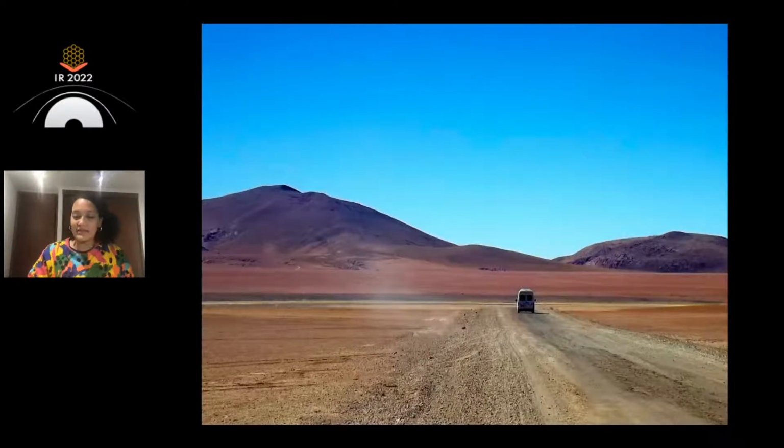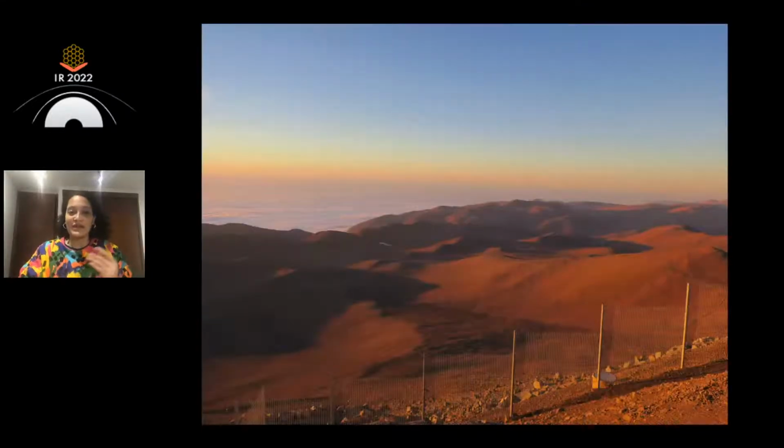Once you get to Antofagasta, you need to get into the middle of nowhere because the telescopes are built really remotely in the desert. We don't want any interference from anything, so the further away they are from anything, the better. And so after a 3-hour drive in a little minibus from Antofagasta, you eventually get to the observatory. And once you get there, it's really like being on another planet. It's all these beautiful rolling, orange hills. It feels very Martian.